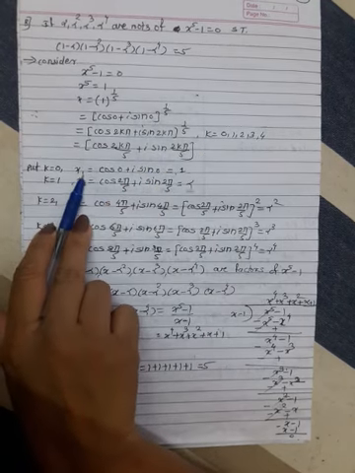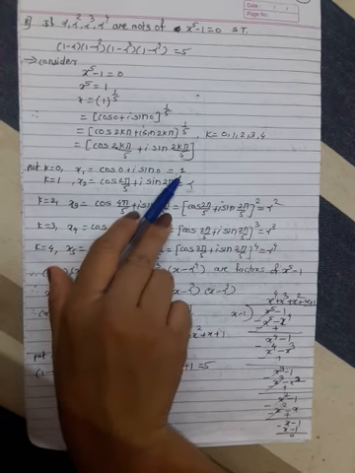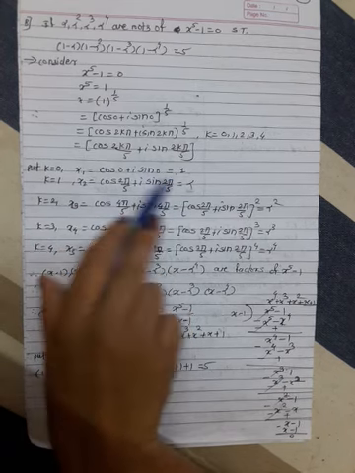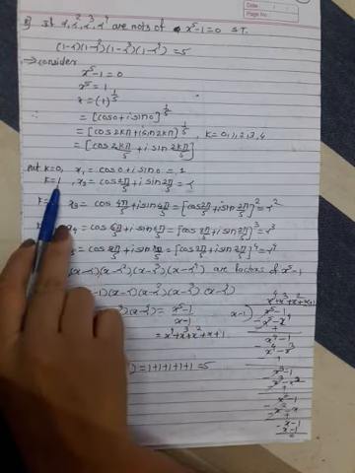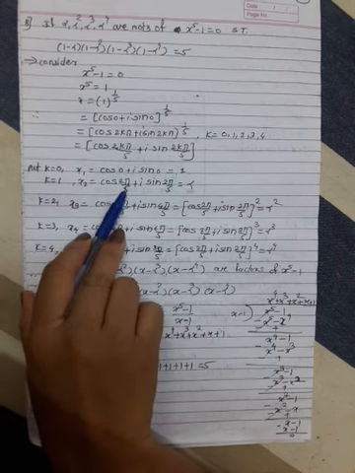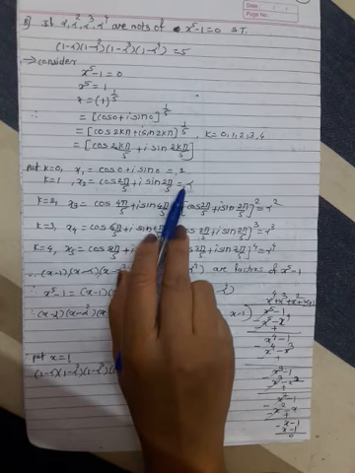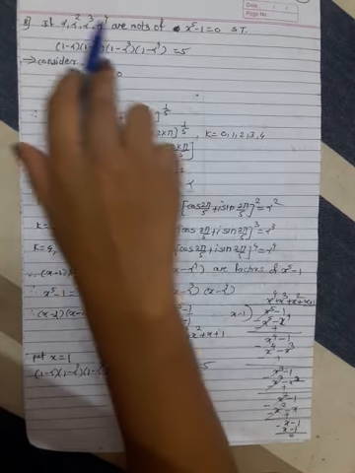We get the x1 value, cos 0 plus i sin 0. x1, the first root, is 1. Already we get 1 as a root of this equation, the first root. Now k equal to 1, we get x2, that is cos 2π/5 plus i sin 2π/5, and we call it alpha. This is the second root, that is alpha. These are the roots.